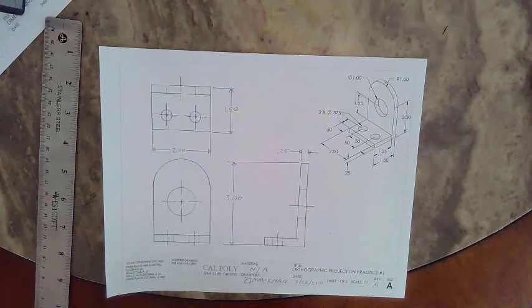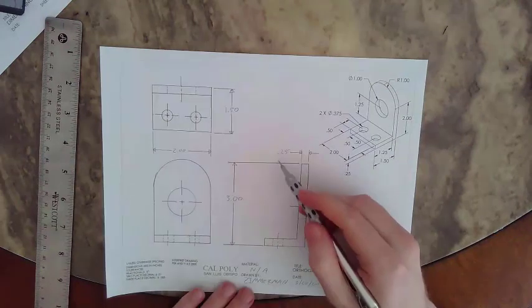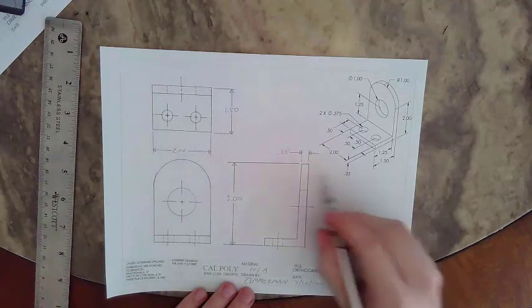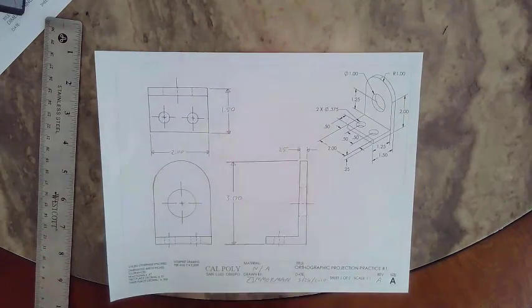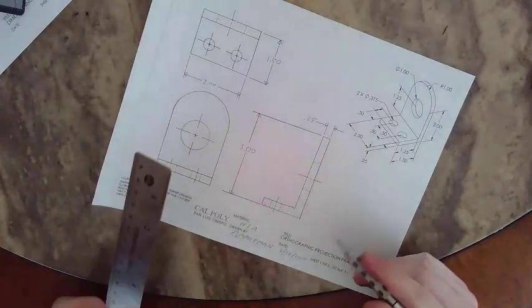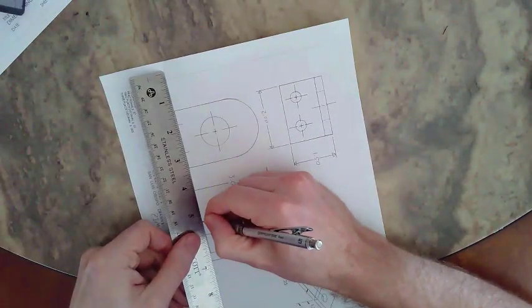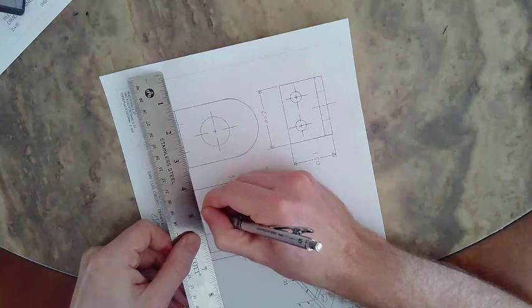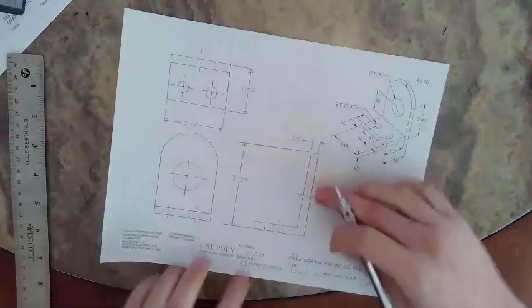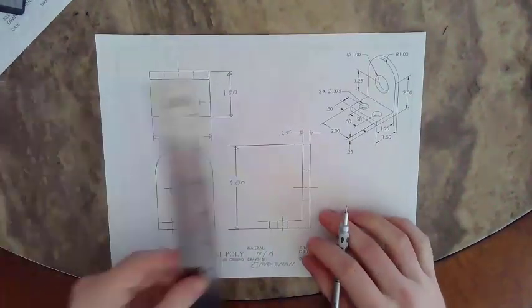Another standard for ANSI is there are no leading zeros. So this dimension is 0.25. I did not put 0.5. Then down here I'm going to mark it again. We can share extension lines.